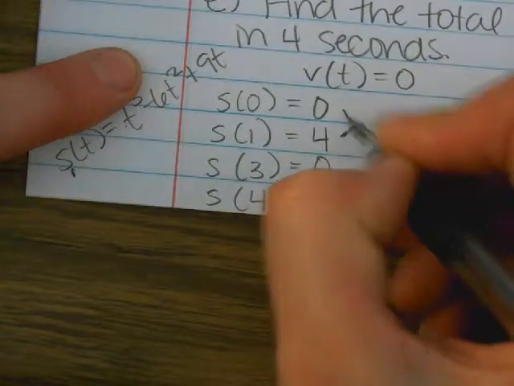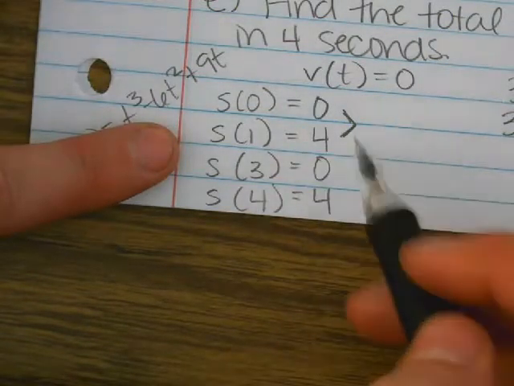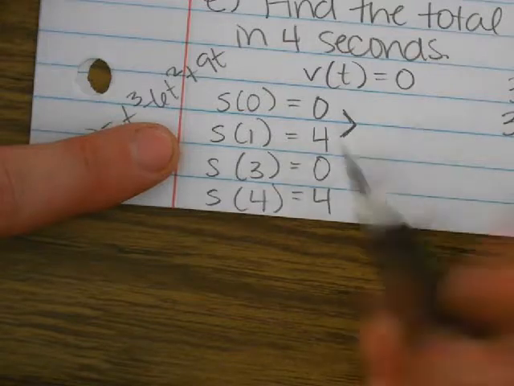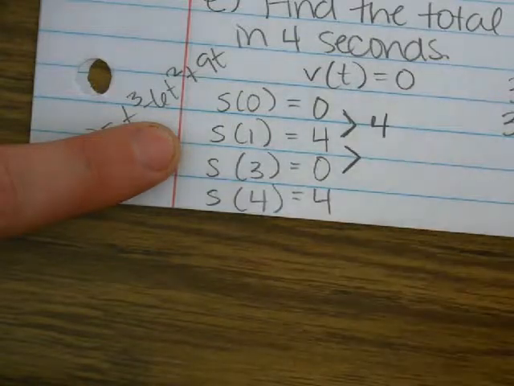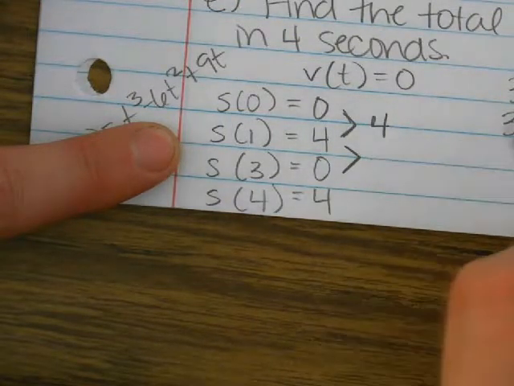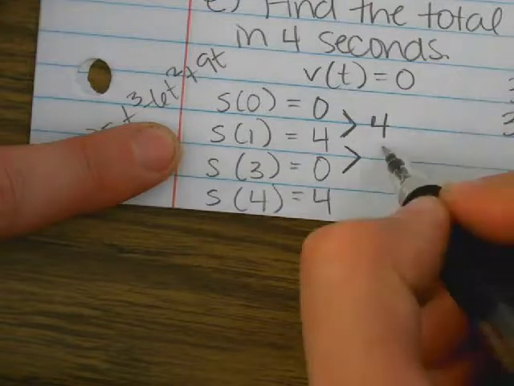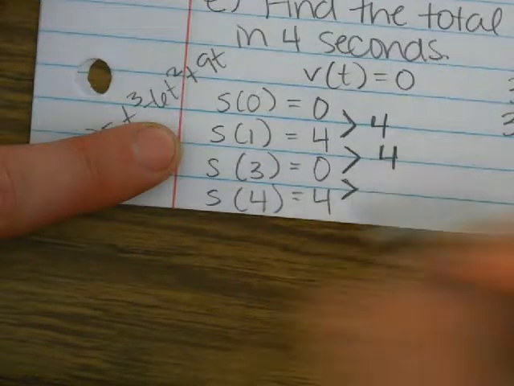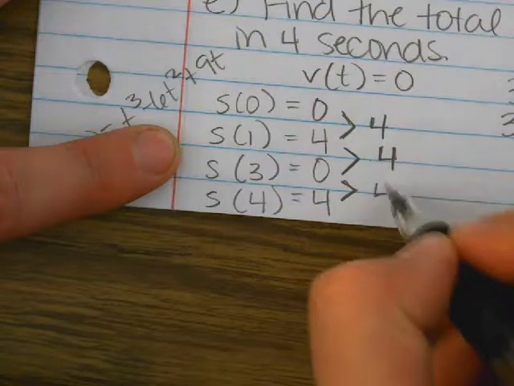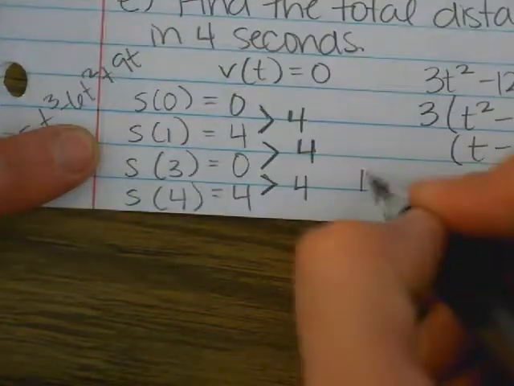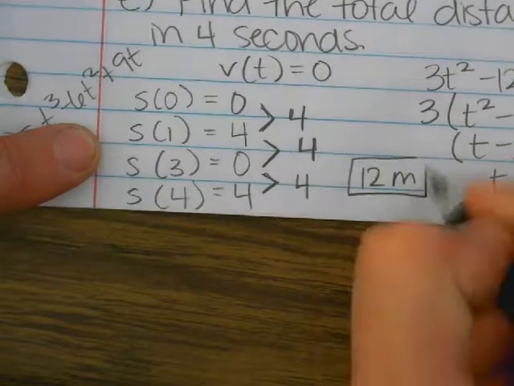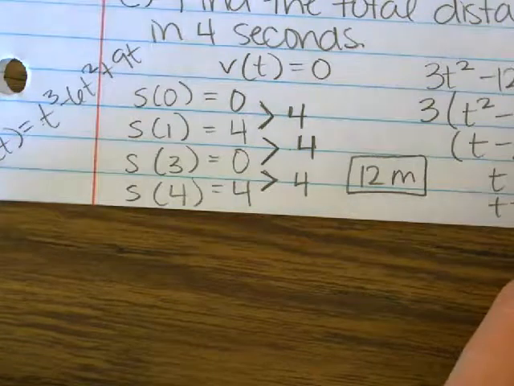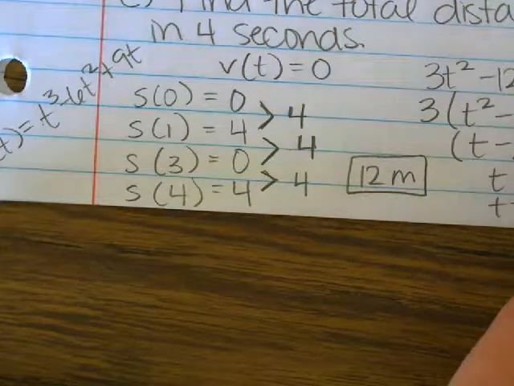Okay, so from 0 seconds to 1 second, how far did you go? You went from 0 to 4, so you went a length of 4. From 1 second to 3 seconds, how far did you go? If we think about distance, we're just going to say 4. Positive or negative, doesn't matter. It's just 4. And then from 3 to 4, how far did you go? 4. So how far did we go overall? 12 units. And here, did we say it's meters, right? 12 meters. That's how far it moved. Whew.